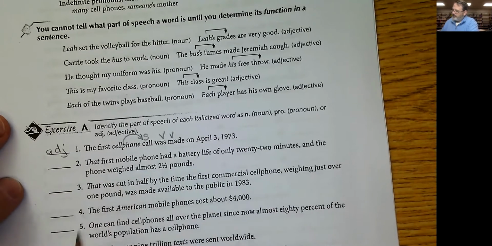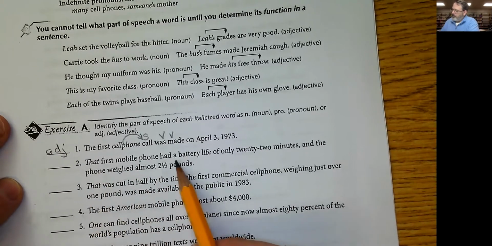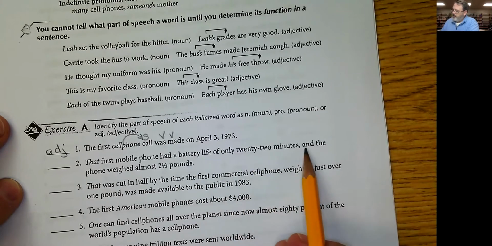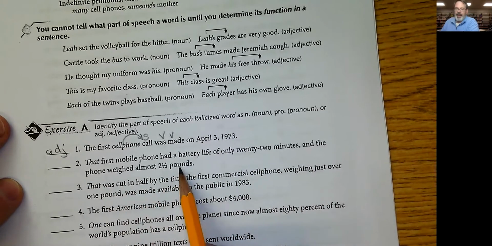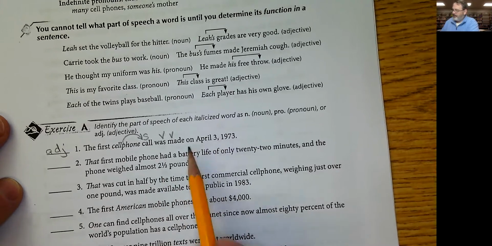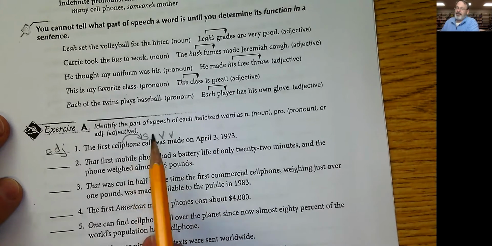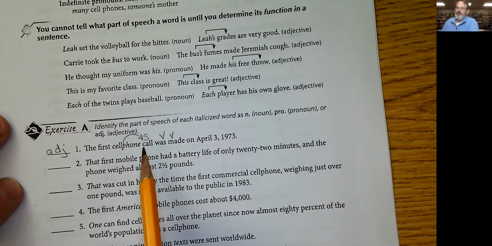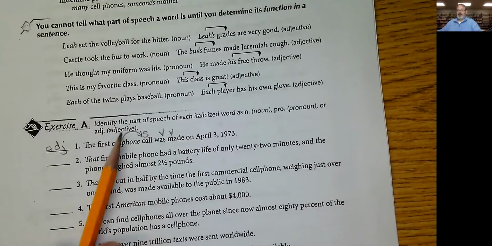Let's do one more. That first mobile phone had a battery life of only 22 minutes, and the phone weighed almost 2.5 pounds. I think I had that one. I don't know, not that one in particular, the first model, but we did have one that was in a bag. It actually was the bag phone. It was about this big, had a handle. You unzip the bag and pulled the receiver out, and the receiver had a coiled wire that went to the box inside the bag, and you called on that.